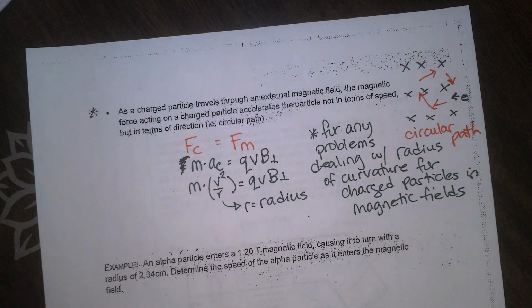It's going to work for any problems where we are dealing with radius of curvature for charged particles in a magnetic field.